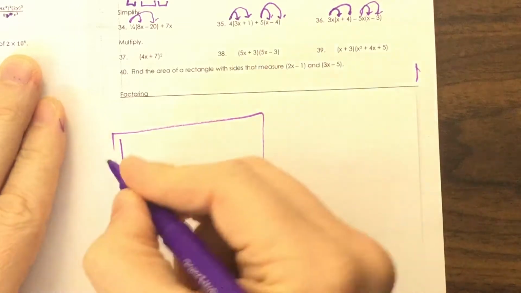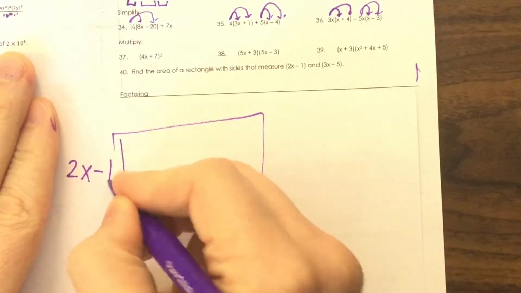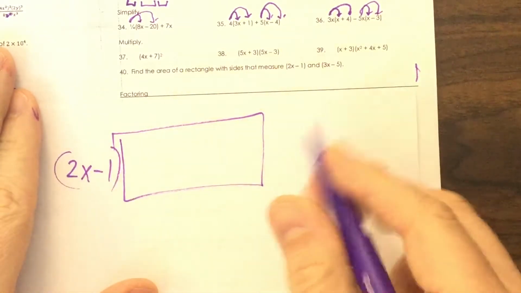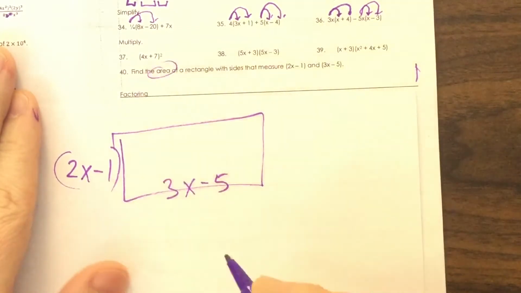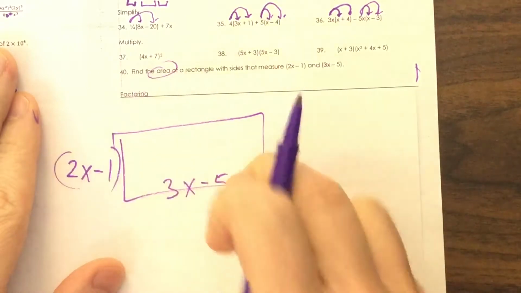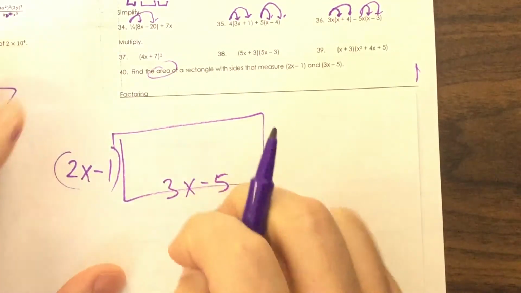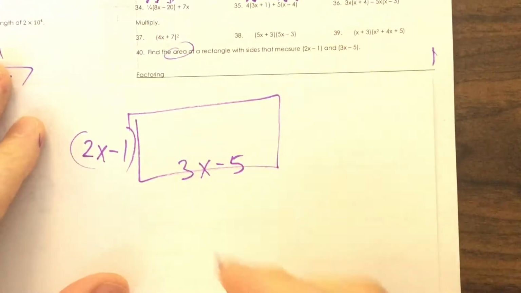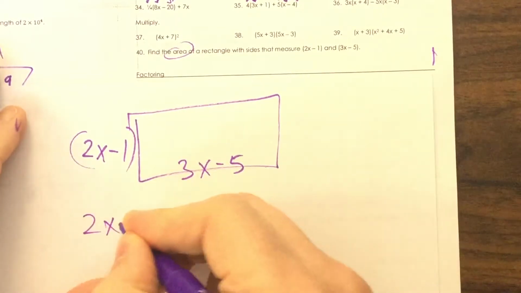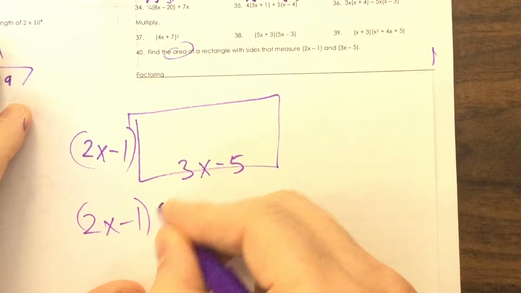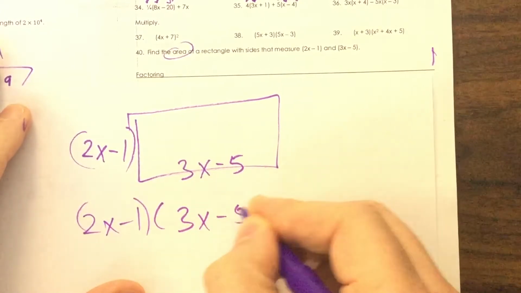So one of the sides is 2x minus 1. One of the sides is 3x minus 5. They want us to find the area. How do you find the area? Length times width, right? So let's just multiply these guys together. That's all we're doing. So when we multiply these guys together, it looks like this. 2x minus 1 times 3x minus 5.